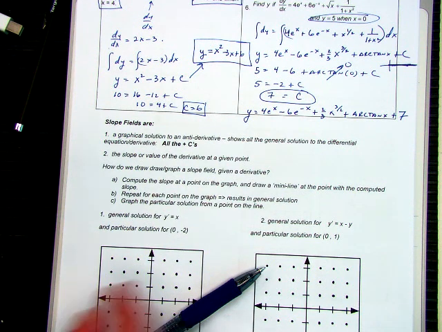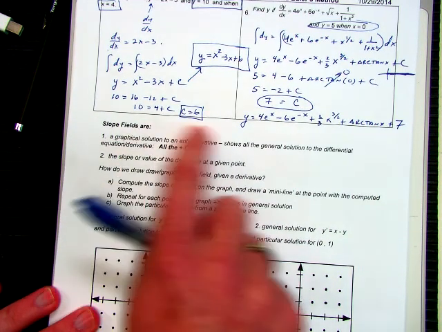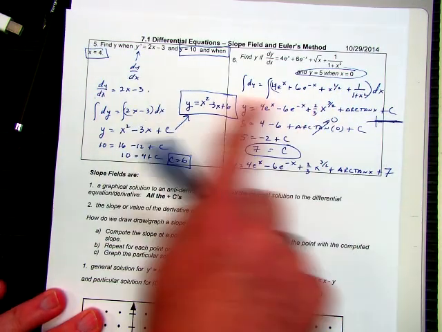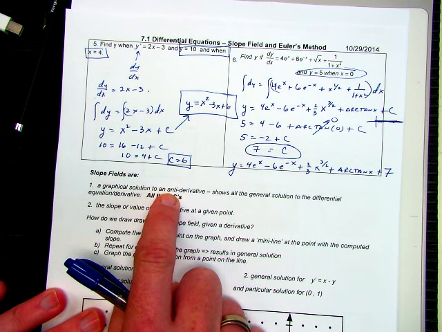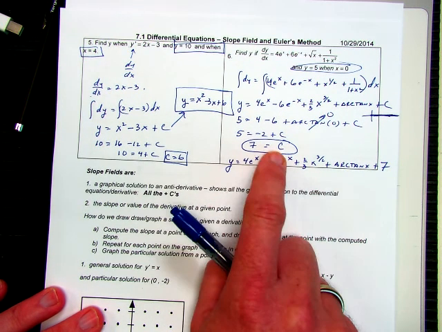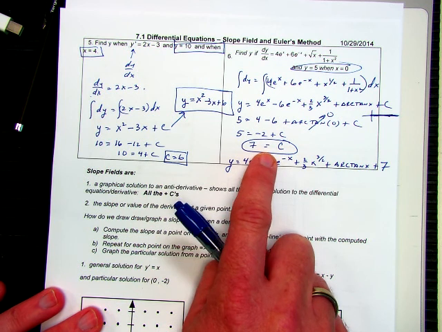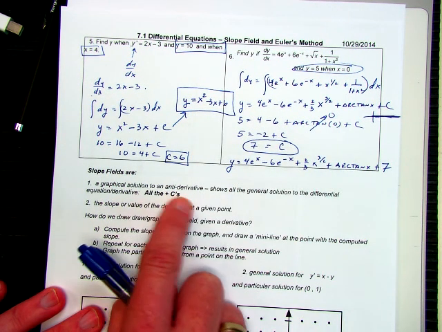So we're going to take care of the last part of this one, which are slope fields. What we did up here are algebraic solutions. Slope fields are a graphical solution to an antiderivative, and they show all of them, including all the plus c's. It does not matter what c is, it gives us a map for all of them. In other words, it shows us all the c's.